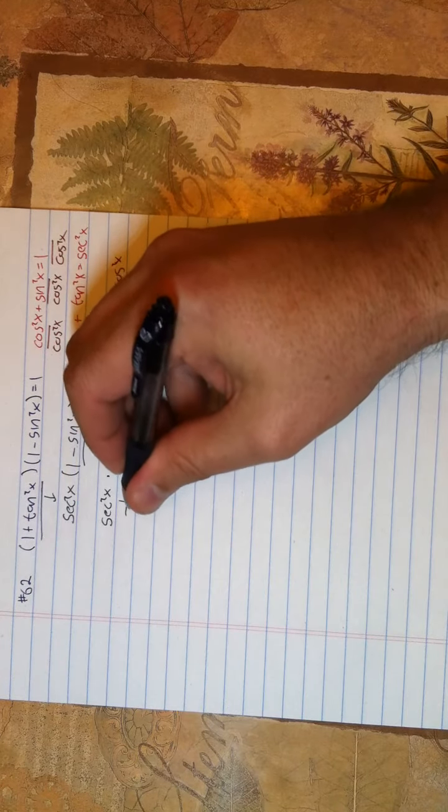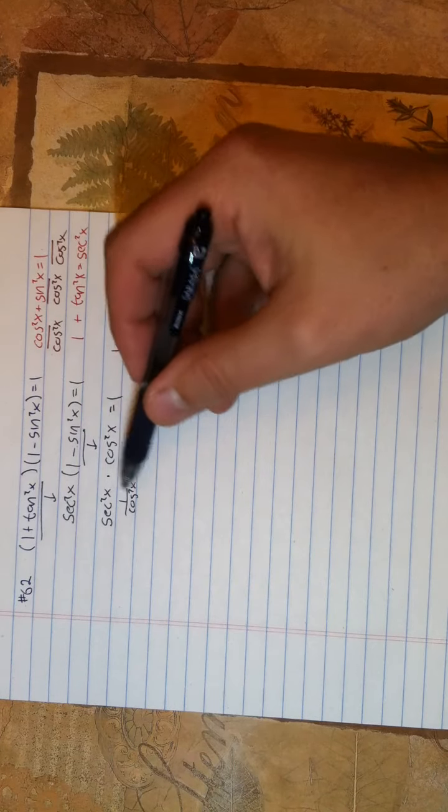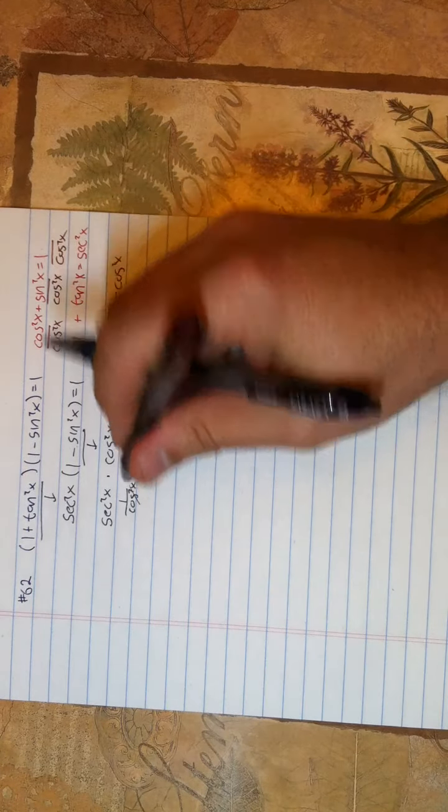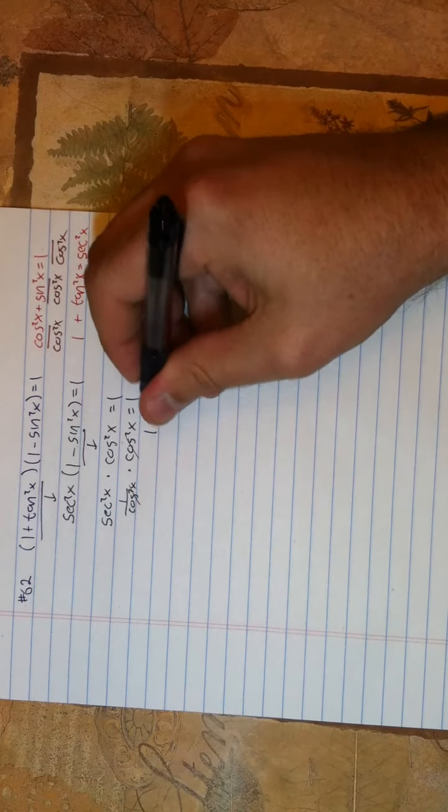So now I have 1 over cosine squared x. I'm going to put everything in terms of sine and cosine now. So secant squared is 1 over cosine squared times cosine squared x equals 1. And now I like the way these line up because they cancel out. And I just have 1 equals 1. Done.